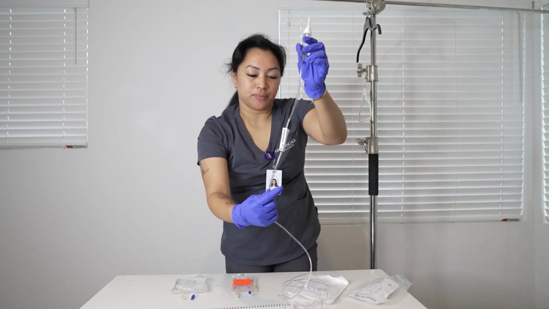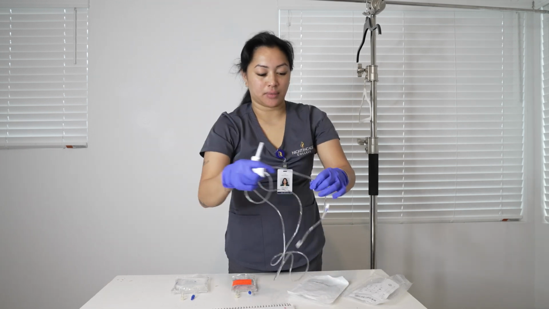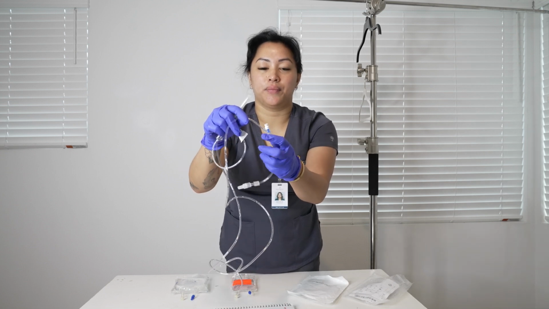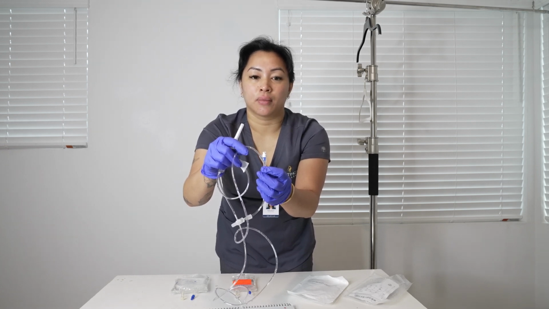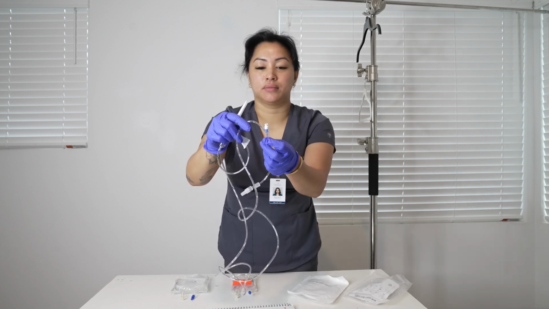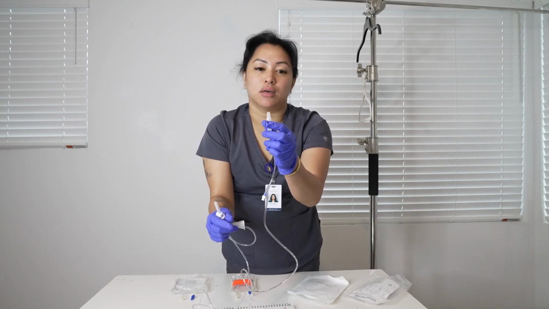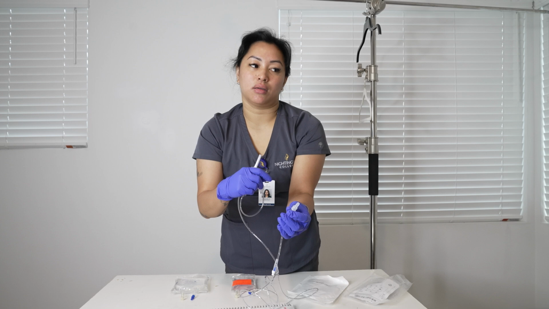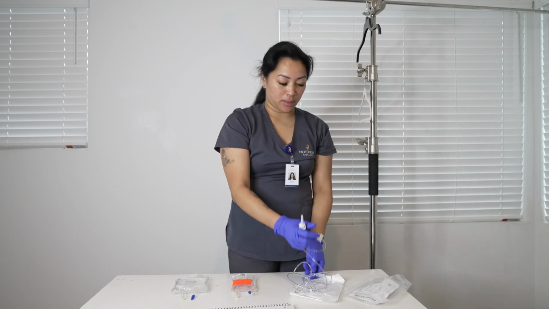In the drip chamber. And then right here is the Y port. This Y port right here is where you can attach the medication, and you can also do an IV push medication onto here. And then this goes into the patient. This is the adapter, and this goes straight to the patient's IV insertion site. Alright, so that is my primary.